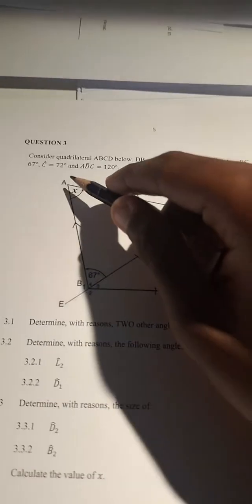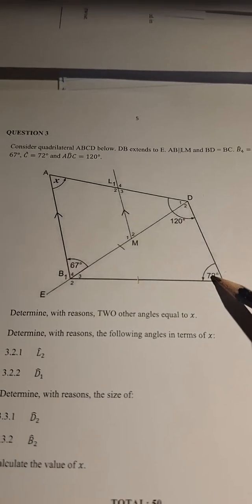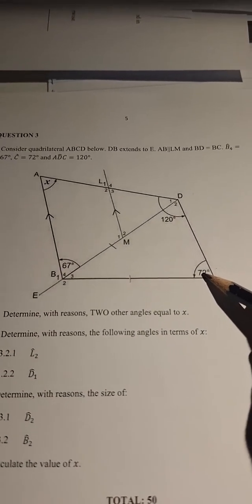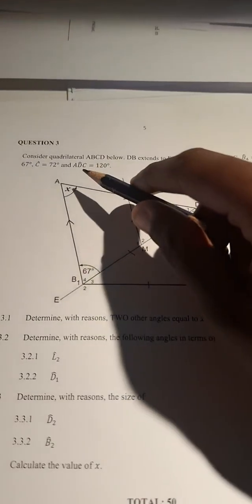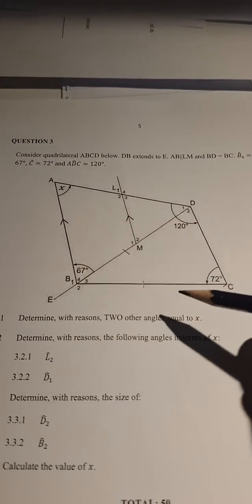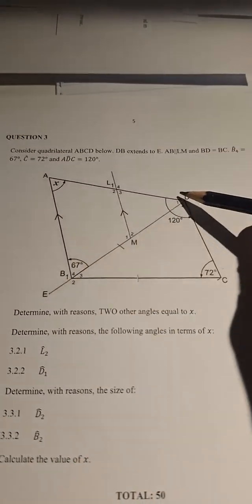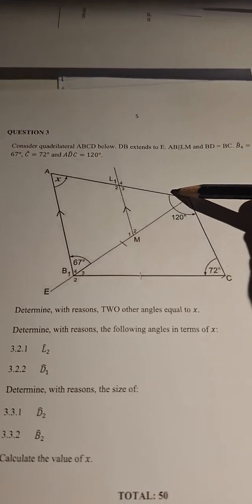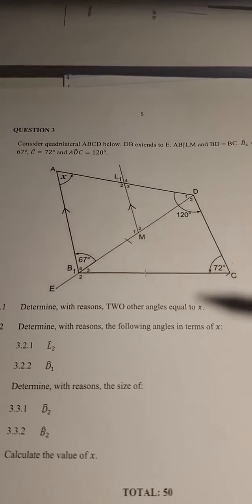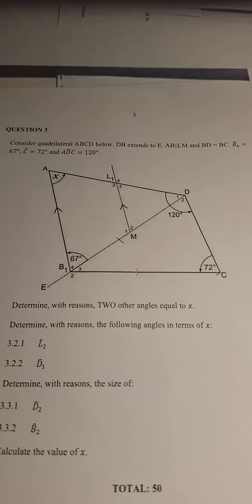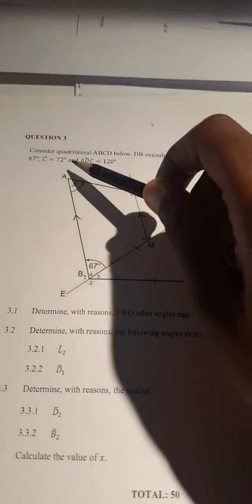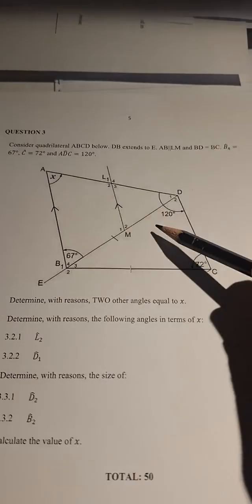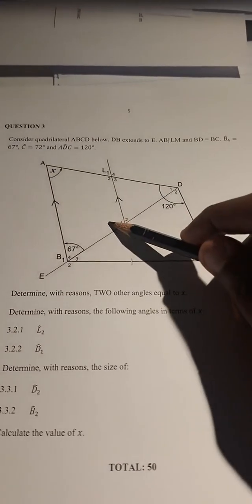Angle C, there's angle C, 72 degrees, it's already in the diagram. Angle ADC, let's move with the lines. ADC is 120 degrees. From here all the way to there is 120 degrees.